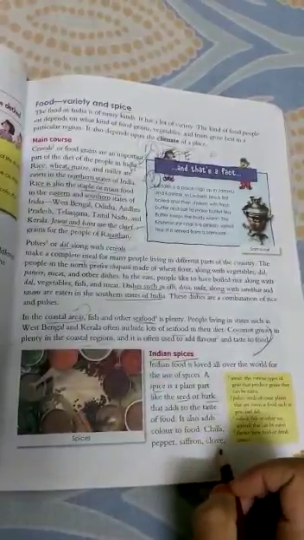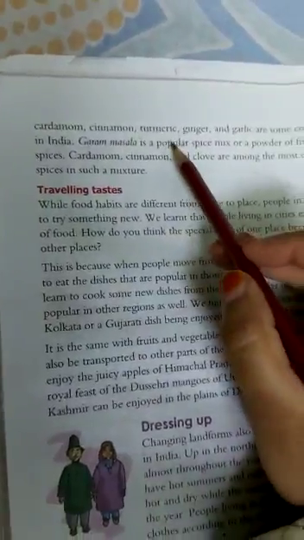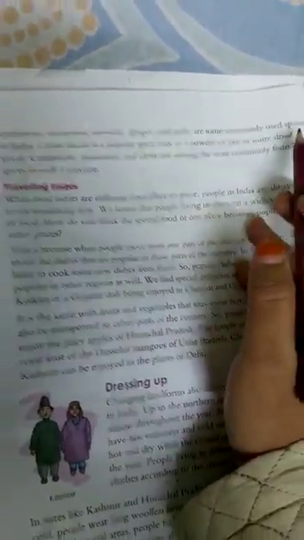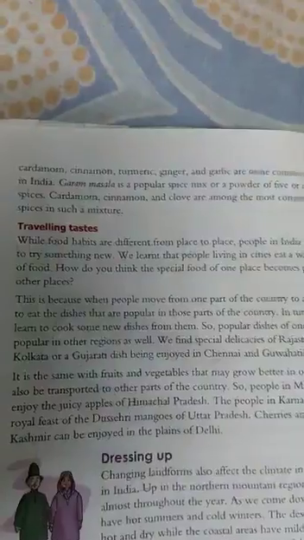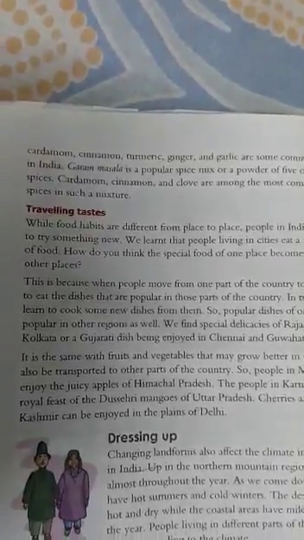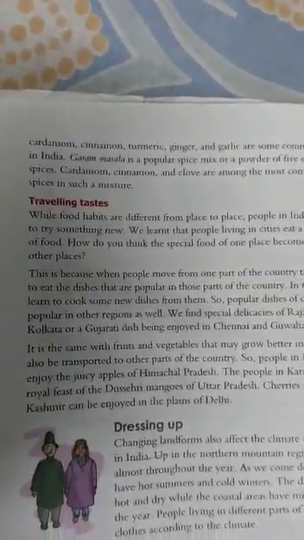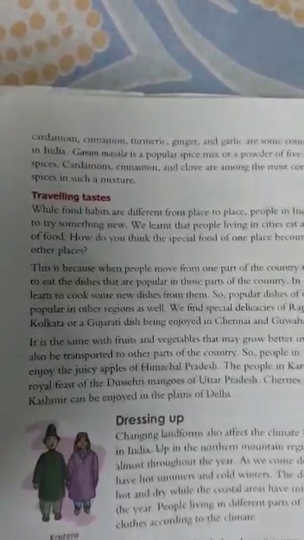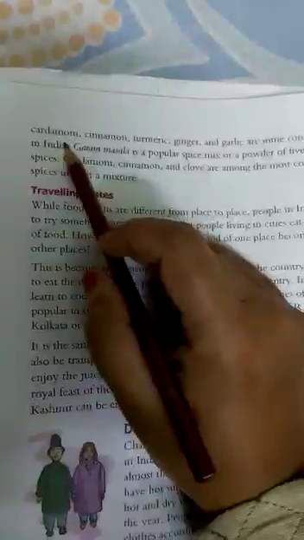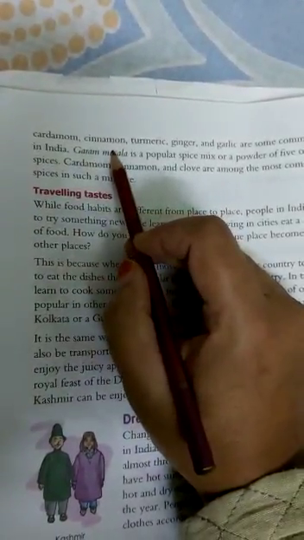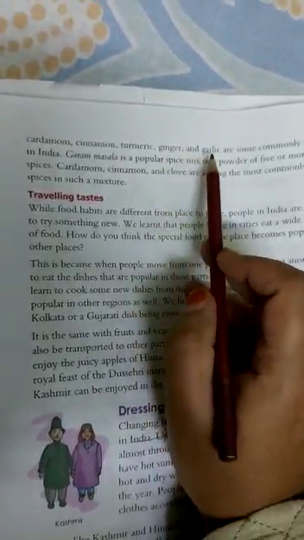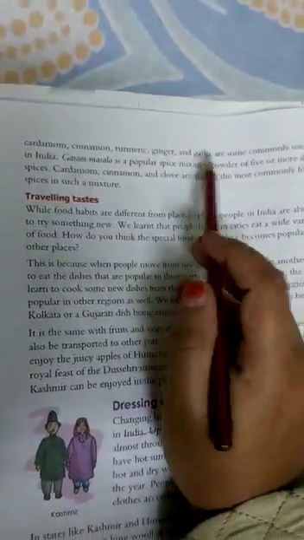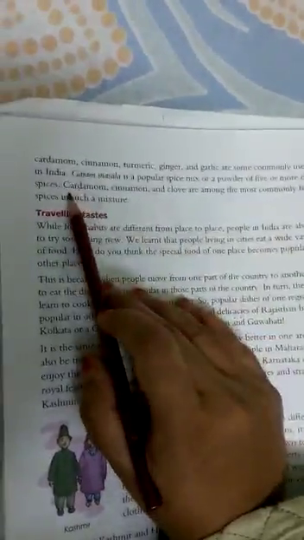Chili, pepper, saffron, clove, cardamom, cinnamon, turmeric, ginger, and garlic are some commonly used spices in India. These spices add color to the food also, children. Chili means mirch, pepper means kali mirch, saffron means zafran, clove means laung, cardamom means ilaichi, cinnamon means dalchini, turmeric haldi, ginger adrak, and garlic means what? Lehsun. So all these are the commonly used spices in India.